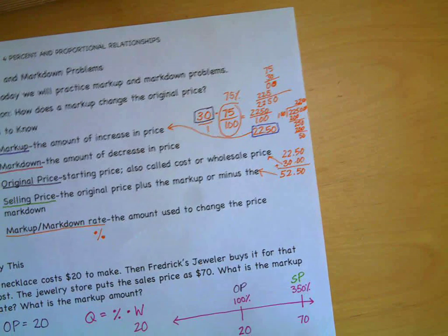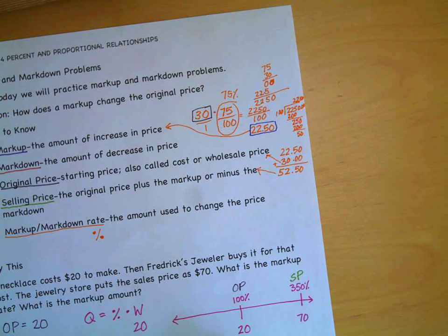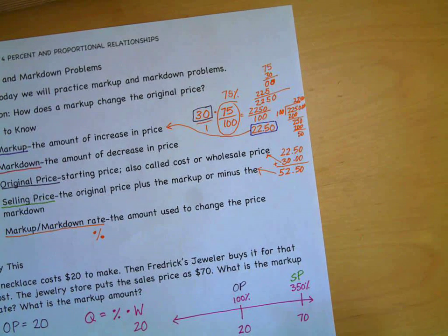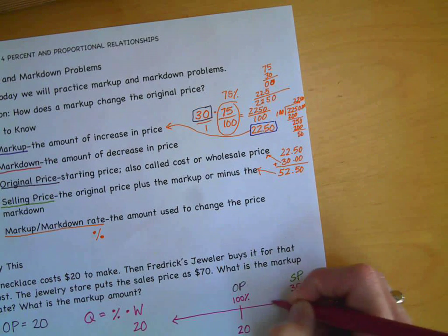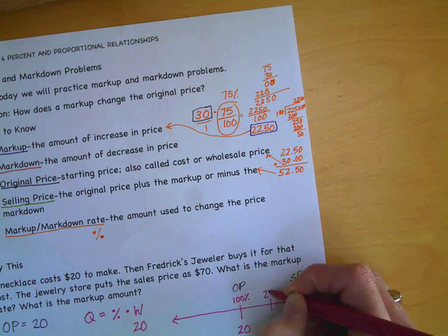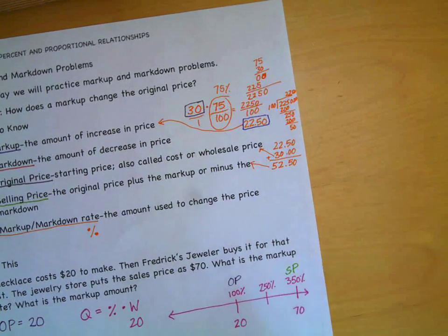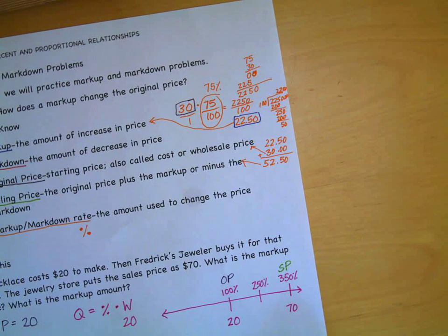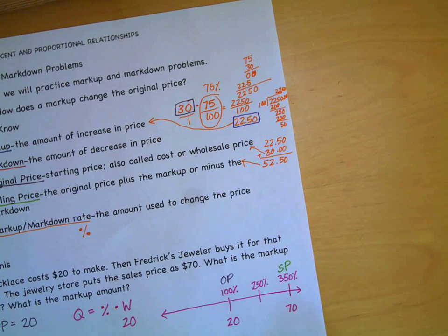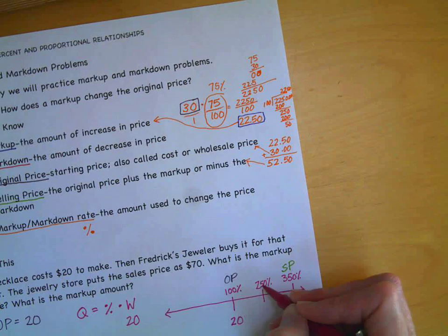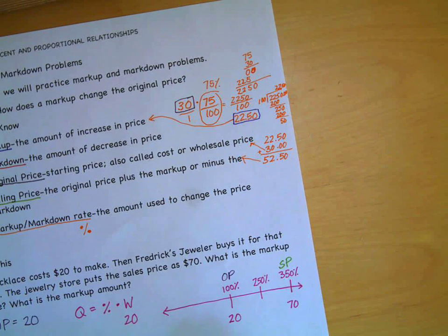So I would subtract off the amount that you already know, and we would know then that if you take 350%, which is the sales price, and we subtract off the original price, then we know that the markup is 250. So somewhere around in here is 250%, right? And then we have to figure out what that amount is. And so if you take 20 times 250, right, because 20 was our whole, and we're now saying that 250 was the percent.